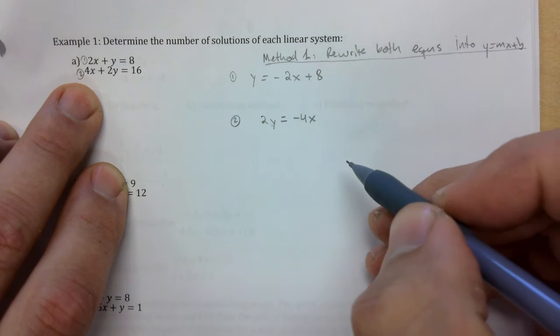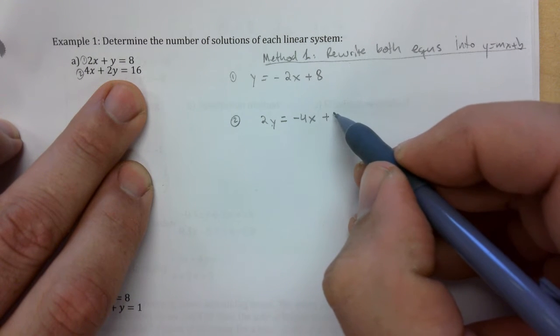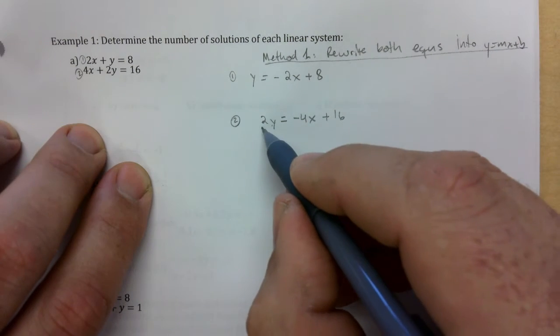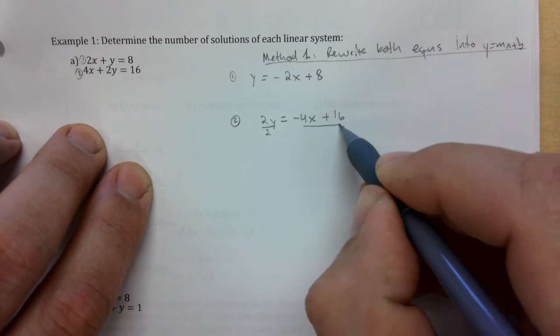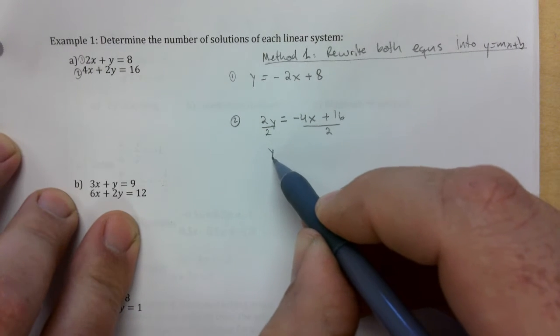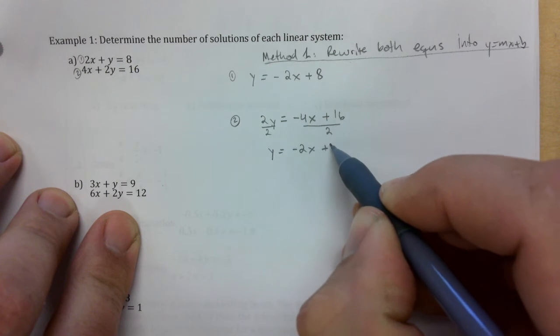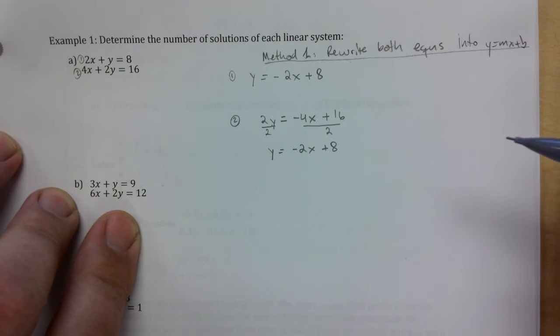That term comes over subtracting. The 16 is already there. Now we still want to isolate y, so we divide everything by 2. So y is equal to negative 2x plus 8.